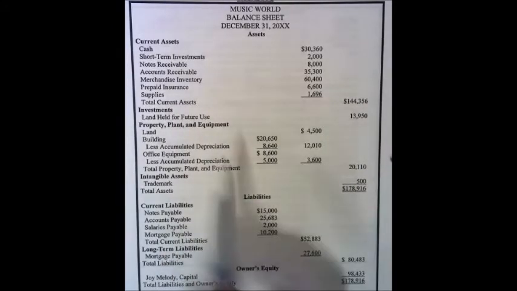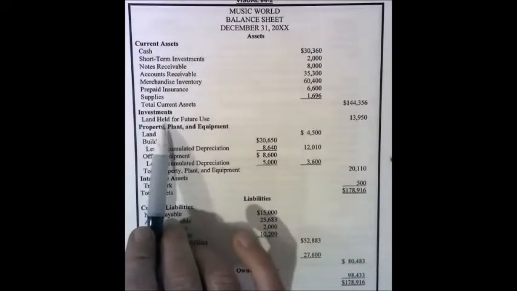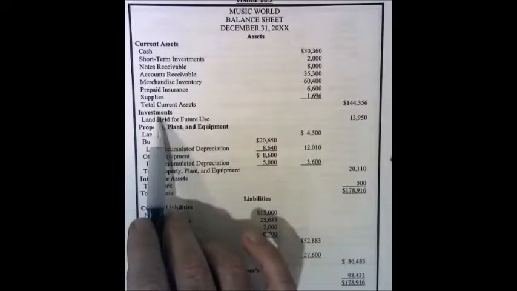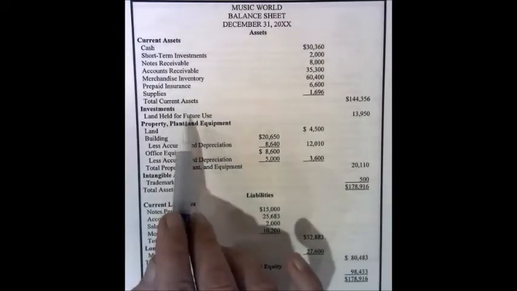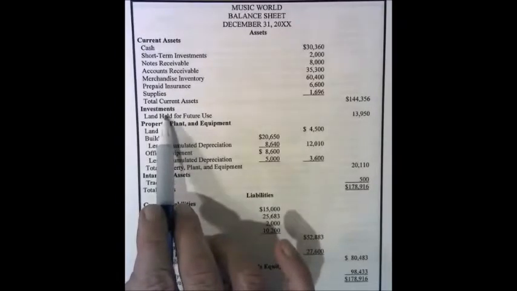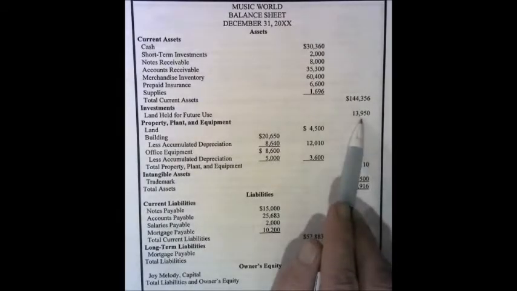The next piece is investments. This is another caption for our balance sheet, where we book things like investments. If I buy a piece of land and I'm going to sell down the road, or maybe we're making investments in other companies, I have this caption called investments. So I categorize just my investments in here, and I bring that total way to the outside.